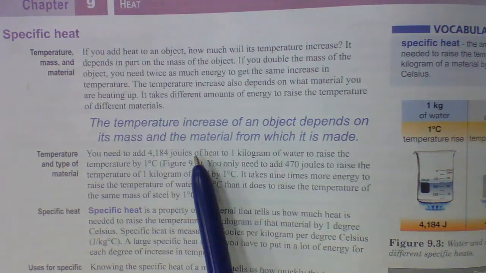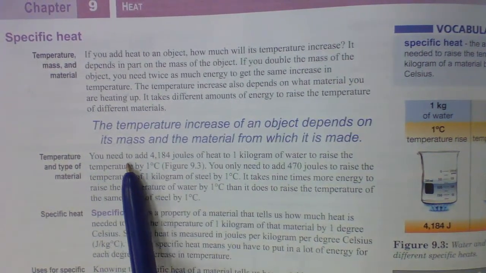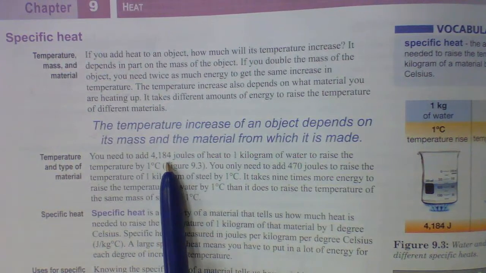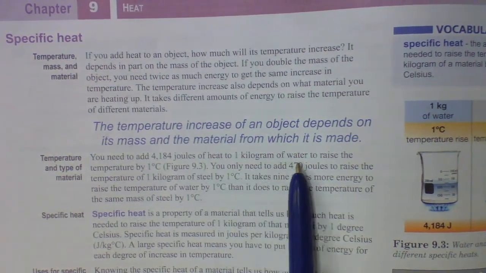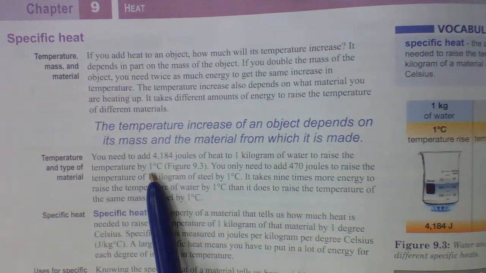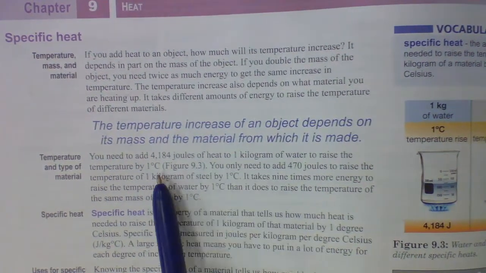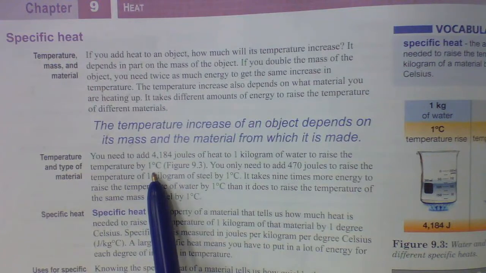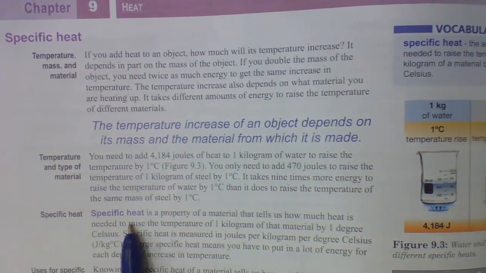So we know that it's the amount of energy that's needed. Like even here, they say you need to add 4,184 joules of heat to 1 kilogram of water to raise that temperature 1 degree Celsius. So that's a lot of energy that you add to that mass in order to get the temperature to actually change. Now all of this leads us into this value that we call specific heat.